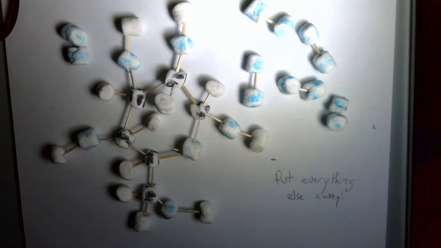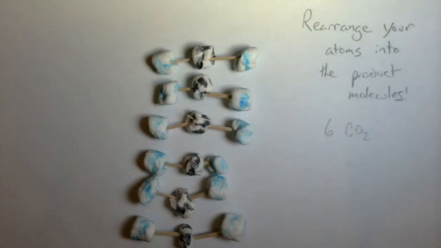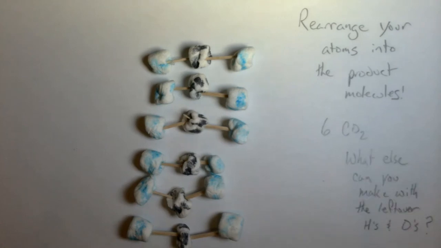You can eat the extra marshmallows, although I don't recommend eating the extra toothpicks. This is a chemical reaction, and during chemical reactions, atoms get rearranged into new molecules. Rearrange your atoms into 6 carbon dioxide molecules. You'll have some extra atoms. What do you think you can do with those H's and O's left over?